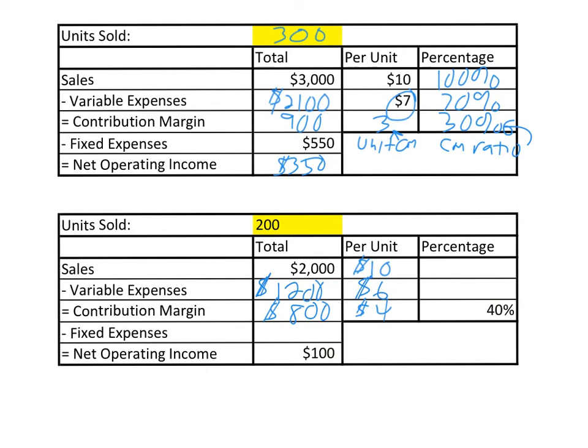And I know a couple more things here. Right away, even if I didn't know any of this information, if my CM ratio is 40%, I know that my variable expense ratio must be 60%, which is 100% minus your CM ratio. And then let's fill in this last item. We're not given fixed expenses, but we are given a net operating income of $100. What must my fixed expenses be? If my contribution margin is $800, 800 minus what fixed expenses would equal $100? So you just take your contribution margin minus your NOI to get your $700 in fixed expenses.